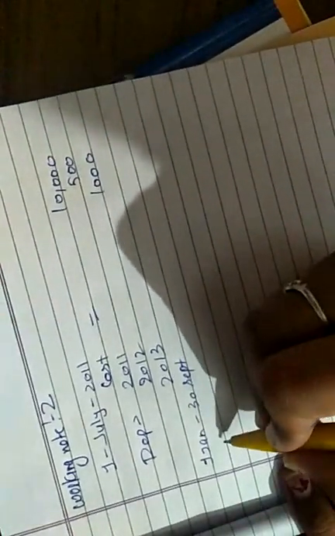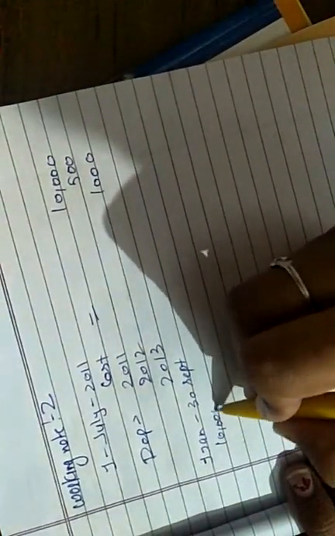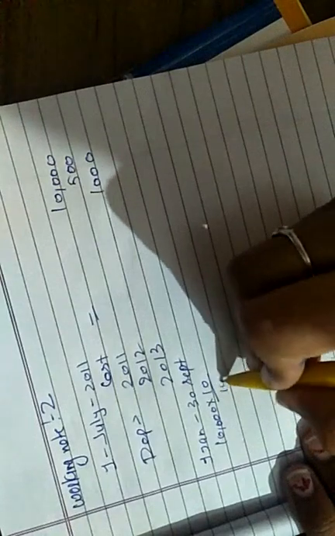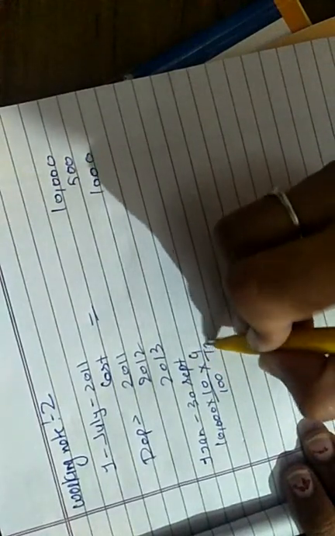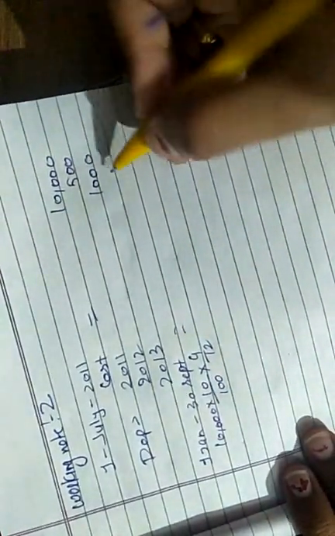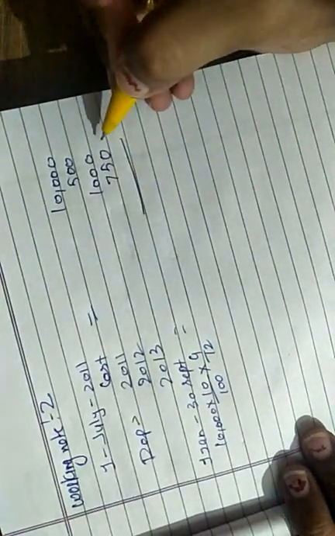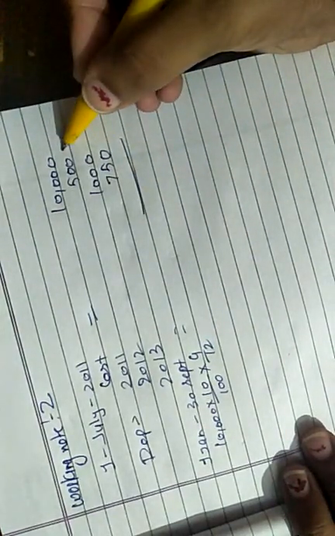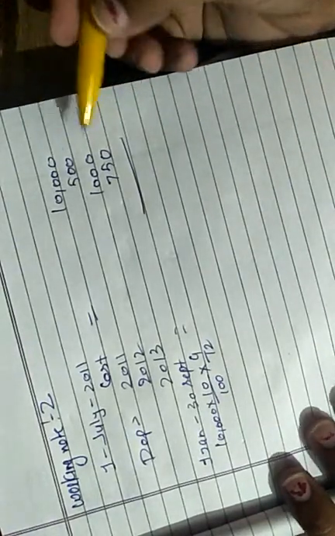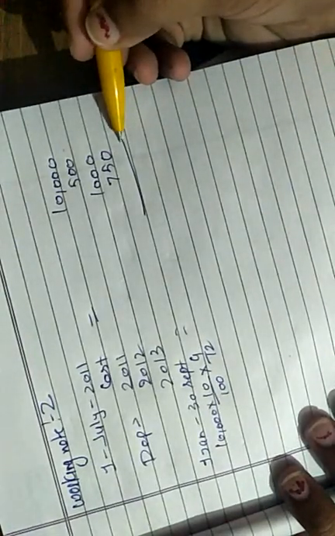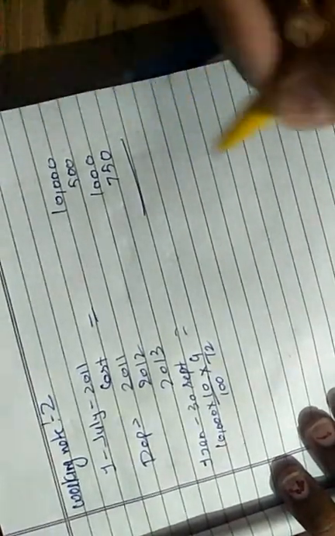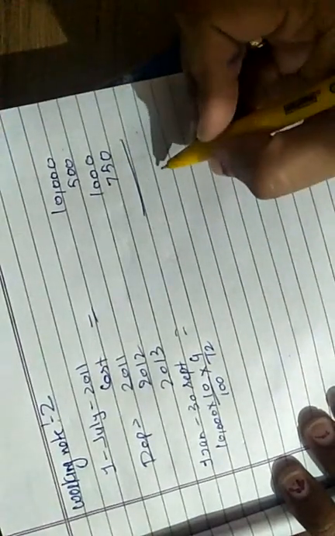So depreciation is calculated as 10,000 at 10% into 9 by 12, so it is 750. Okay, so the total amount of depreciation is 2,250.